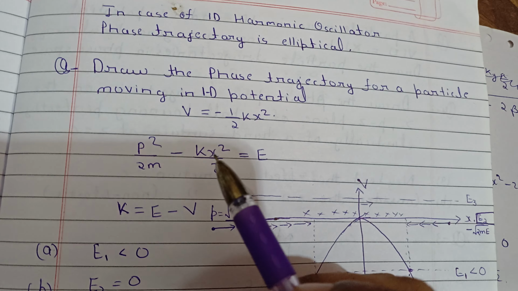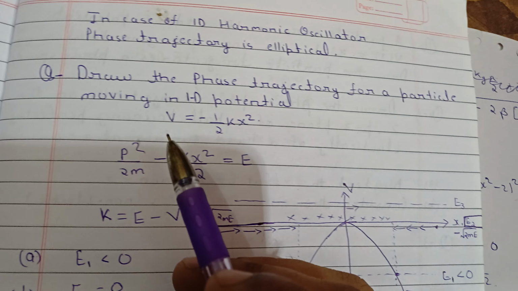Now let's see something more interesting. Draw the phase trajectory for a particle moving in a 1D potential, and the potential is given, so we need to draw the phase trajectory. So how can we draw? Let's see. The potential is minus 1 upon 2 kx square. So this minus sign represents that it will be a parabola because of x square, but it will be in the negative direction of the x-axis. So this kind of parabola we will get for the normal energy curve. This is not the phase trajectory, this is the energy curve. So we'll get this kind of curve for the potential.